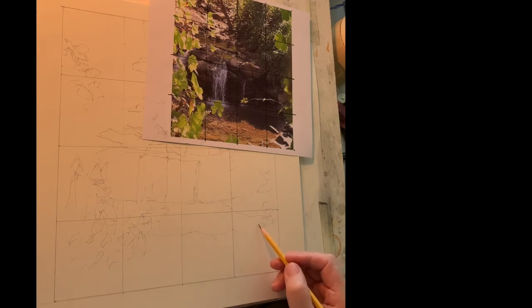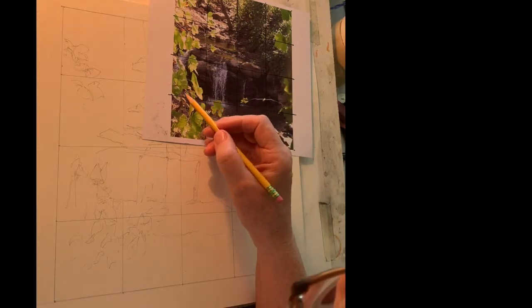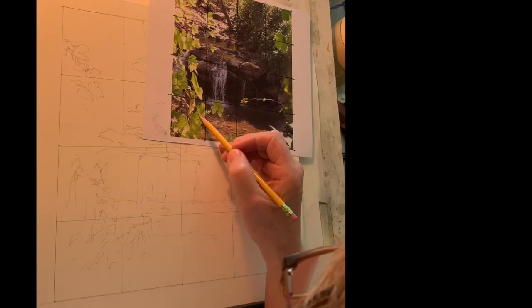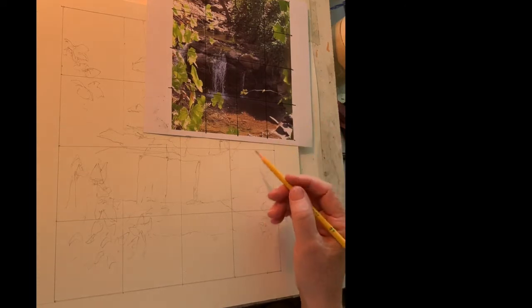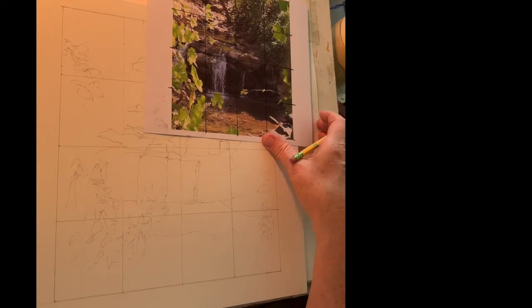There's almost like an oak leaf here. I don't know if that's an oak leaf or just a cluster of these small little oval shaped leaves on the end of a branch. It's hard to tell in the photograph.